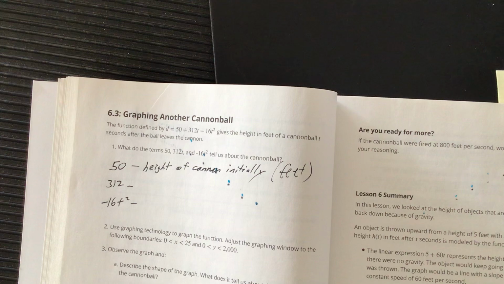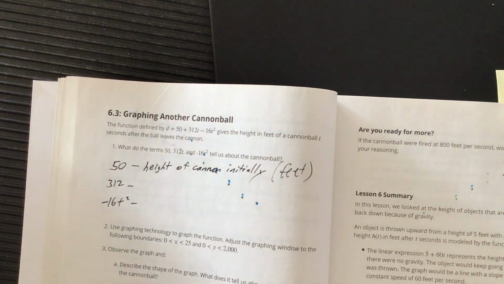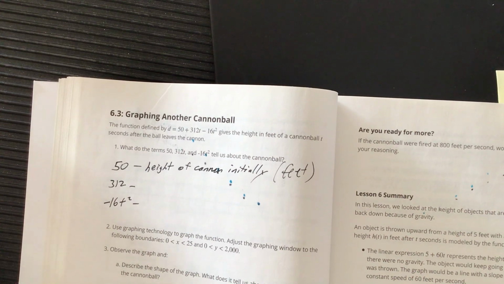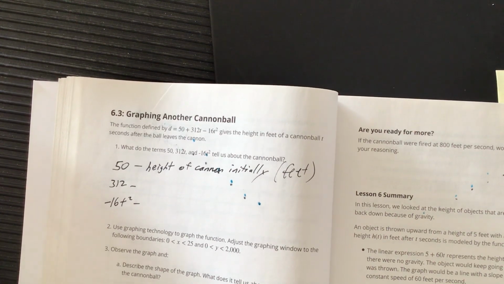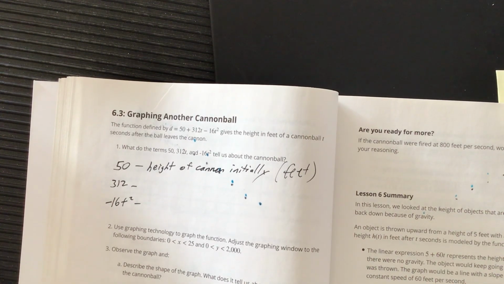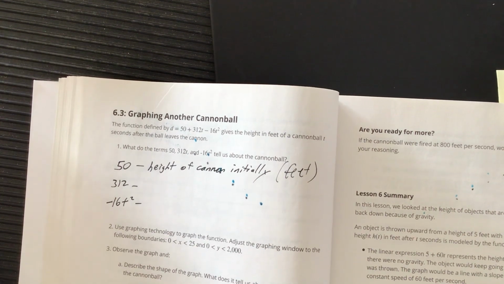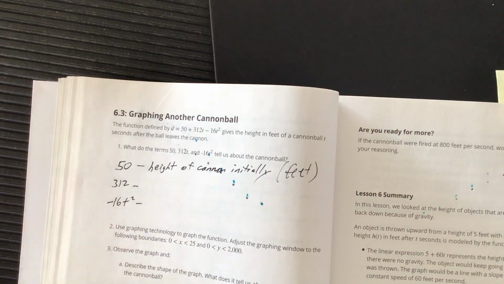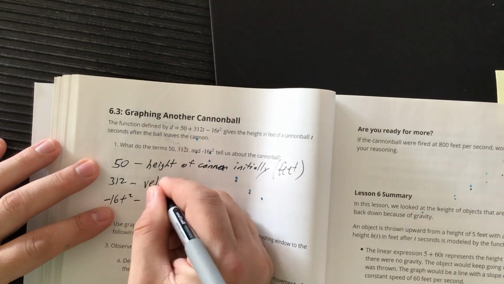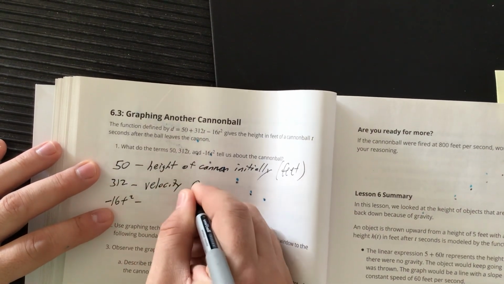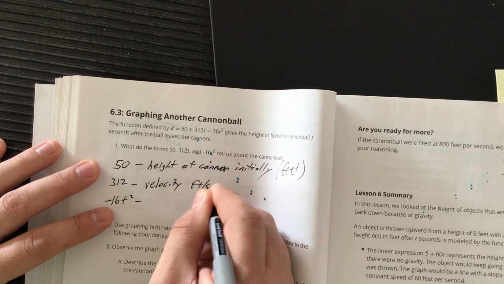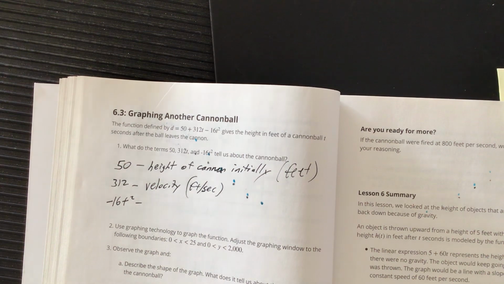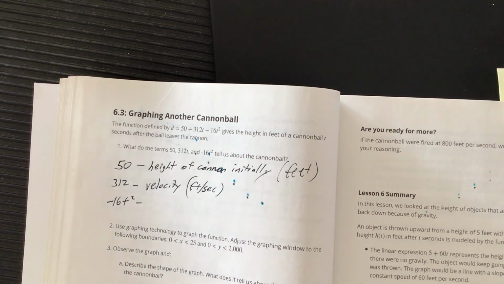What's the 312 tell you? How much for the height, in regards to the cannon? The height and velocity. It's going up that much feet per second. 312. The last one I think was 406.